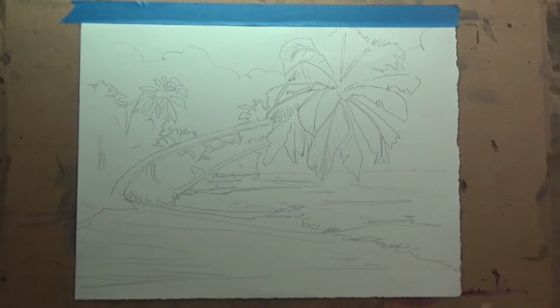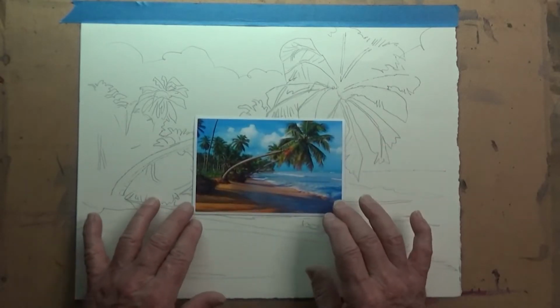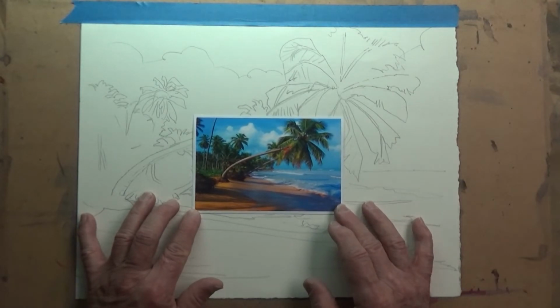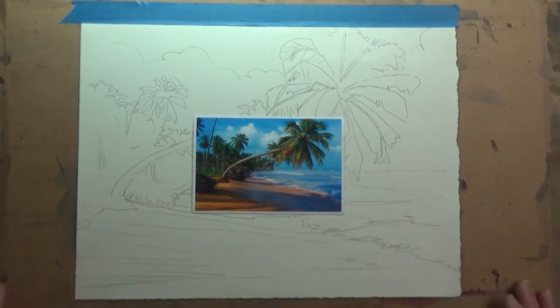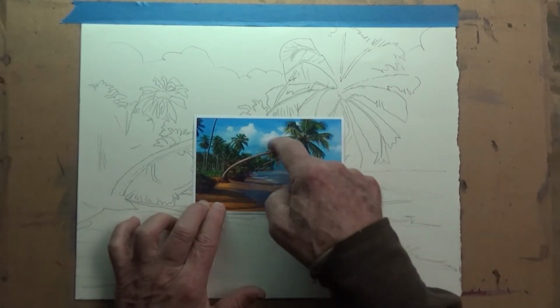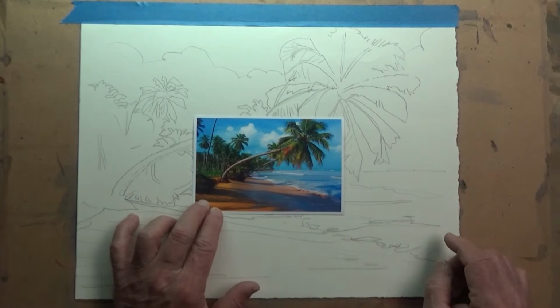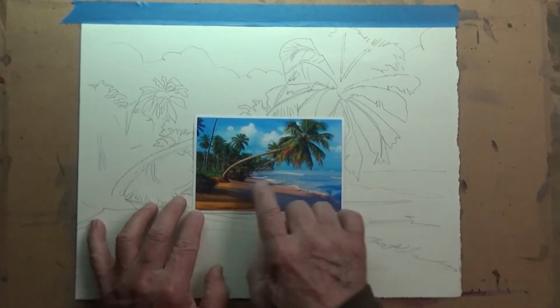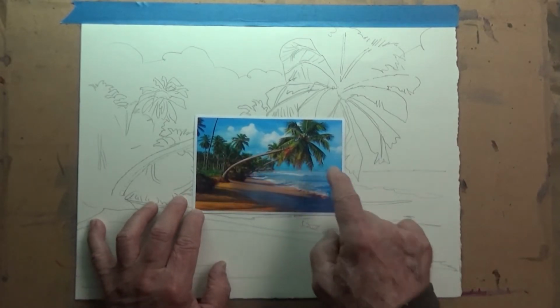And I'm going to use this photograph here. It's a scene of some palm trees on the coast of one of the islands down in the Caribbean. Now, what really is going on here is that there's a tendency to get hung up in what's happening with the sky and the clouds, or a lot of the intricacies over here in the palm trees.